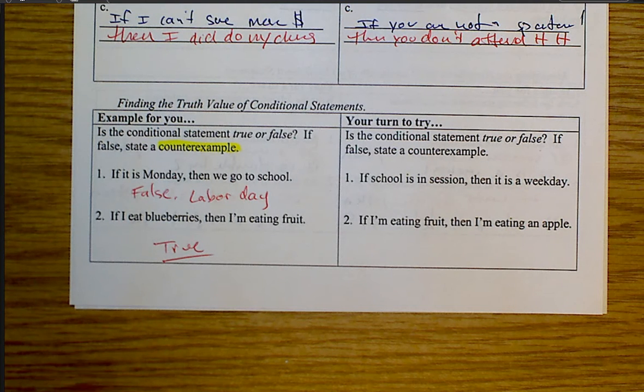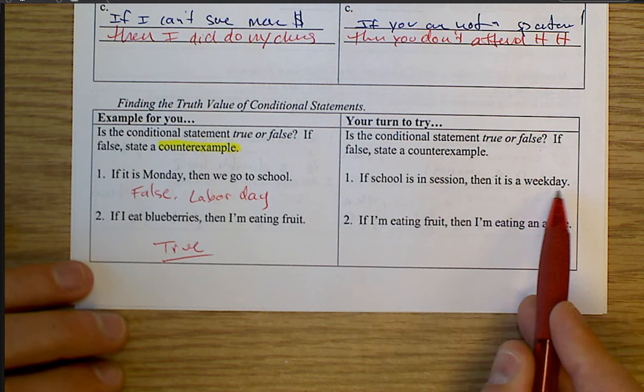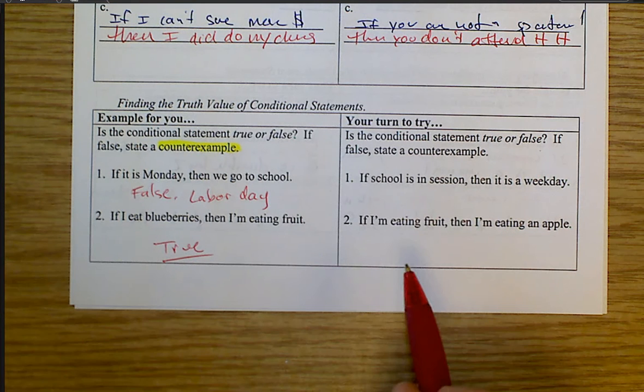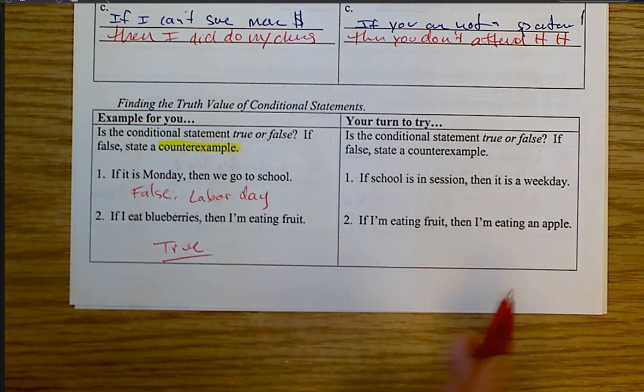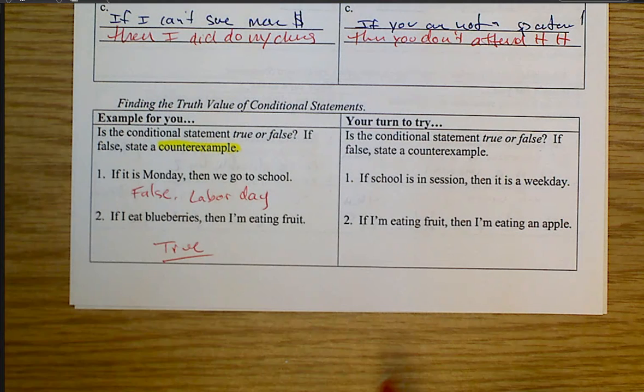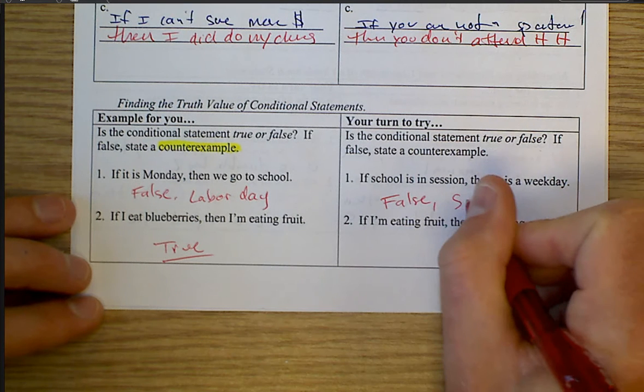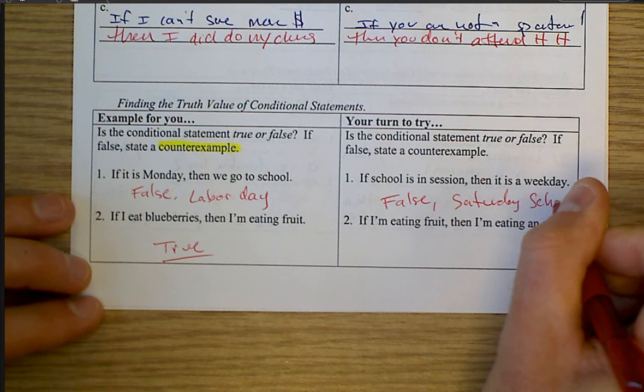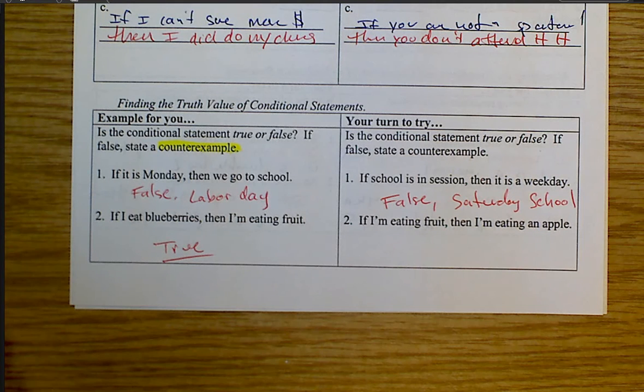All right. If school is in session, then it is a weekday. Now, some of these are debatable. I like to have a lot of fun with kids, and kids usually like to test me and try to make up every reason to find it to be false. So here's a perfect situation. If school is in session, then it is a weekday. On a normal school calendar, this would be true. But some students may say false, and they would say Saturday school. Now, I don't even know if Homestead does Saturday school, but I know there are some other schools that have Saturday school, right? So if school is in session, then it is a weekday, false, Saturday school. If you said true and argued, well, we're talking about a traditional school schedule, I would be cool with that too.